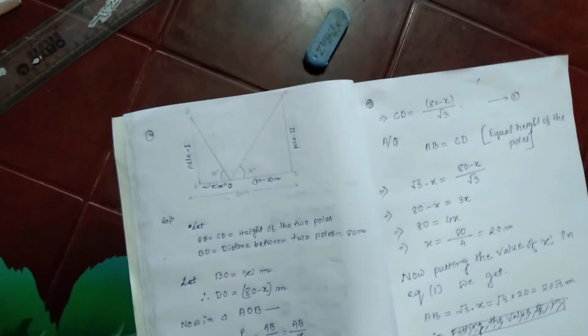Now we are going to explain trigonometry. So, Exercise 9.1, question number 10. We are going to solve question number 10.